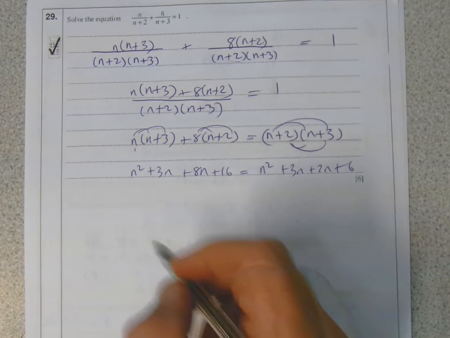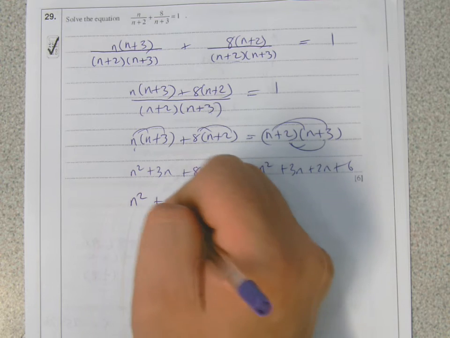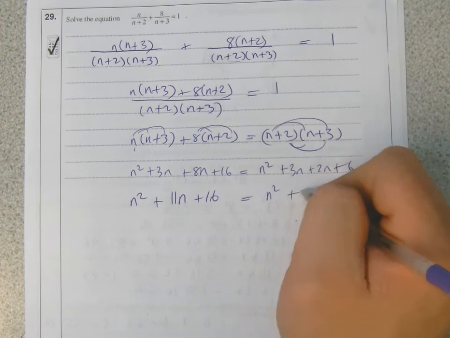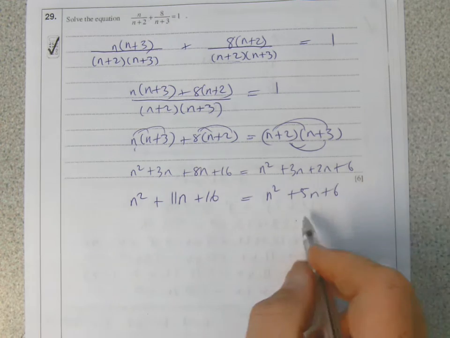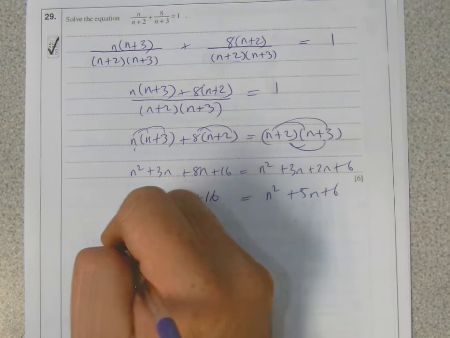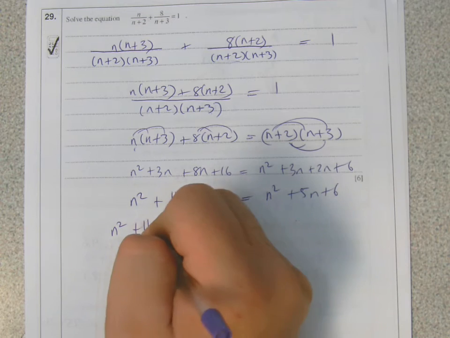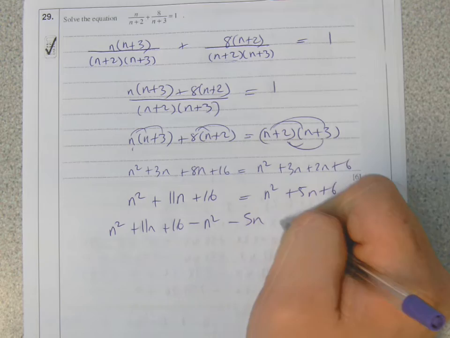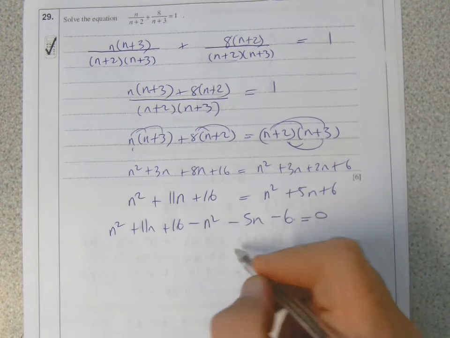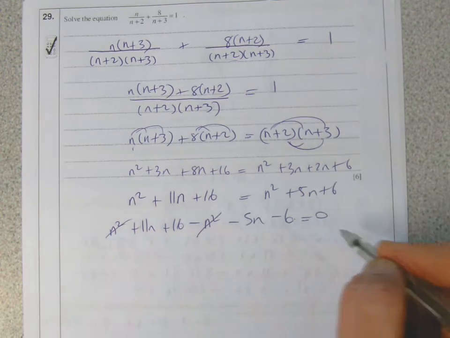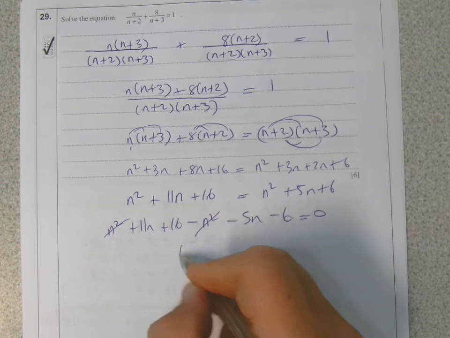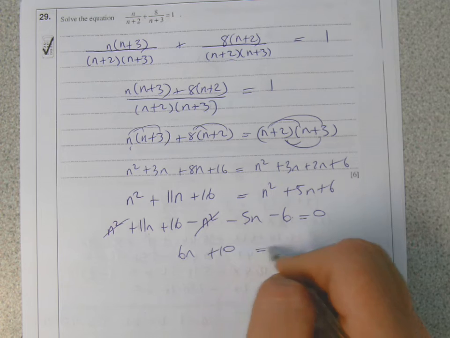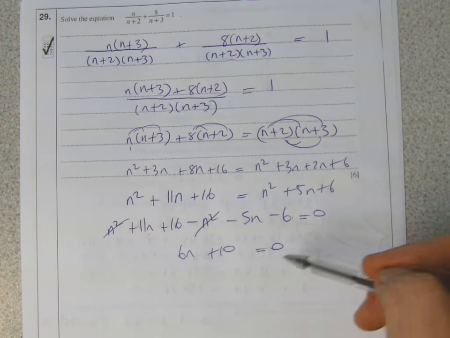And then, we simplify both sides, n squared plus 11n plus 16 equals n squared plus 5n plus 6. Maybe get everything onto one side. So n squared plus 11n plus 16 minus n squared minus 5n minus 6 equals 0. And what's nice is they cancel. 11n take away 5n is 6n. 16 take away 6 is 10 equals 0. So simplified down nicely.